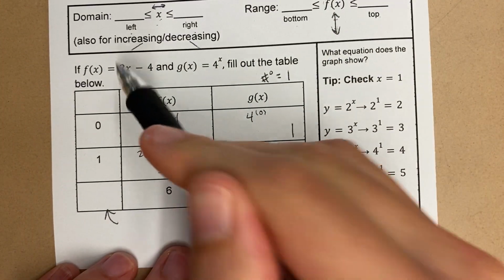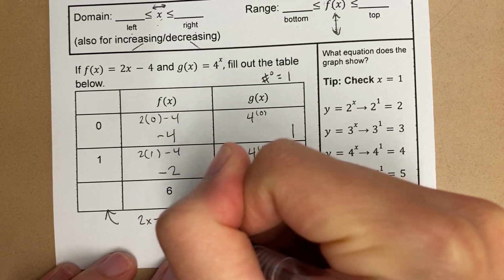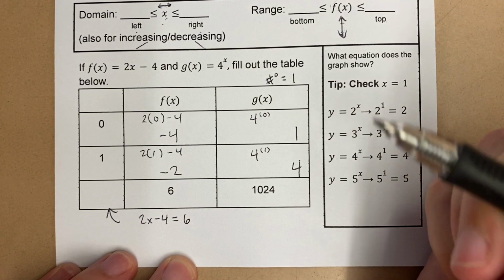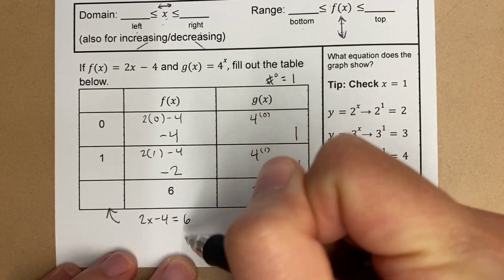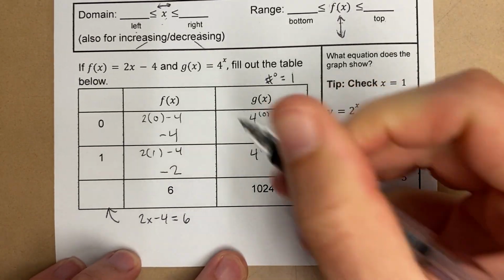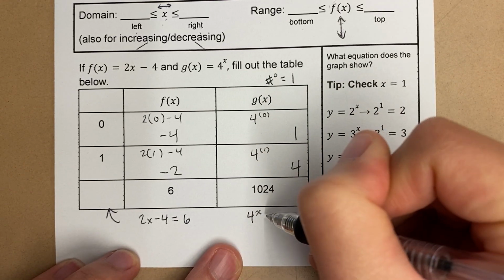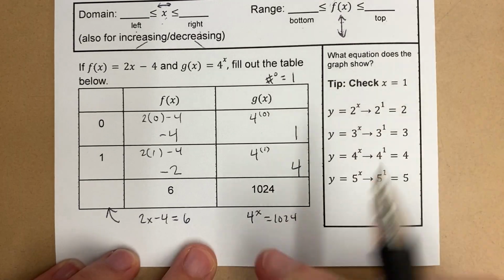And then to fill in this one, what I want to know is what value of x would make this equal to 6. Like, what value of x could I put in those parentheses that would make this equal 6? So I can solve this equation. I can also ask myself, what value of x would make 4 to the power of x equal 1024?